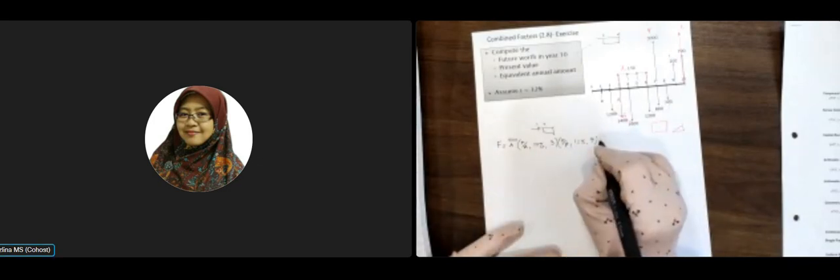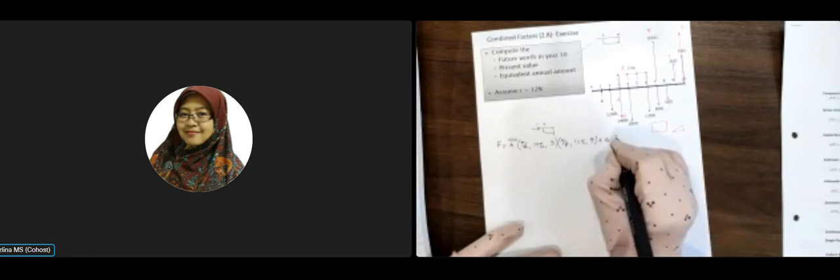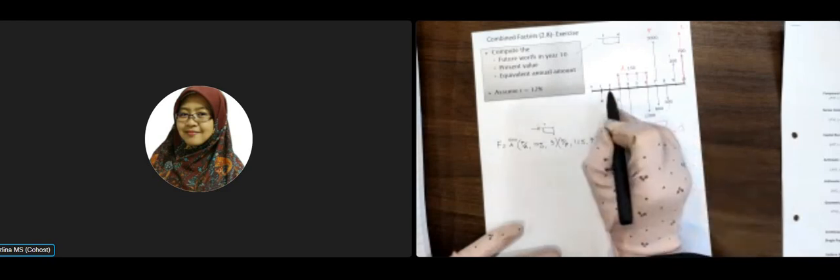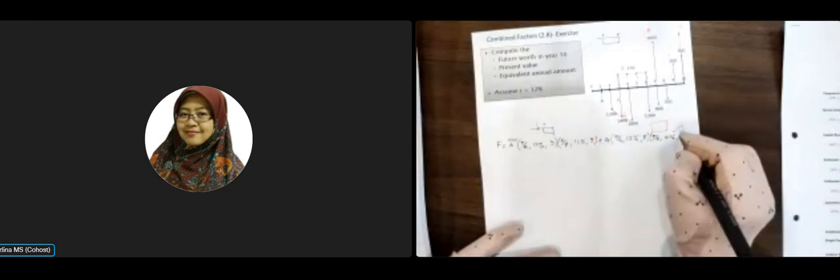Ini kalau F tau. Lain cara dia. Then plus G. Okay, F over G, 12%. Okay, the N is 1, 2, 3. So the N is 3. But convert to, okay, this is, it becomes P here. So 1, 2, 3 sampai ni 9 juga. And F over P, 12%, 9.